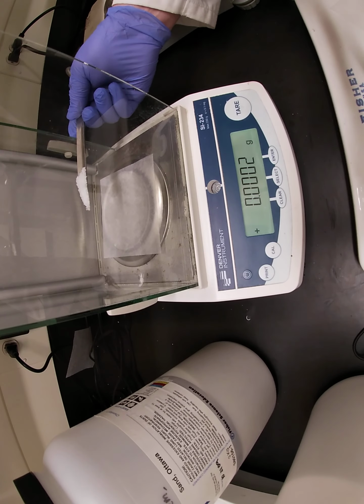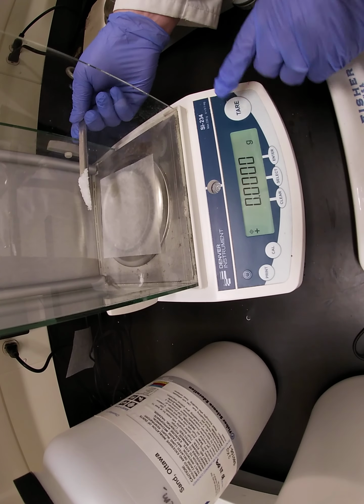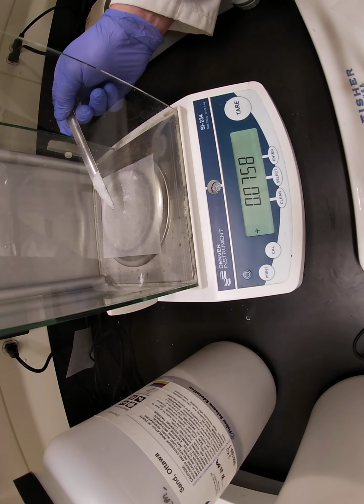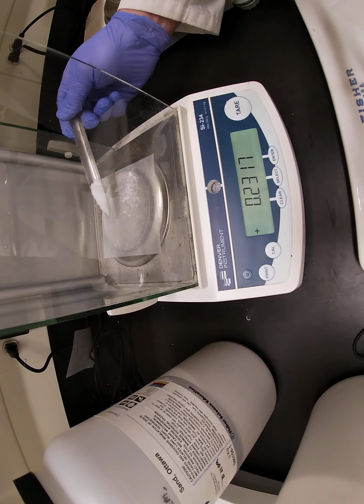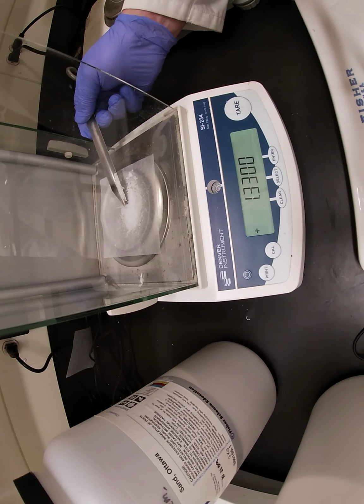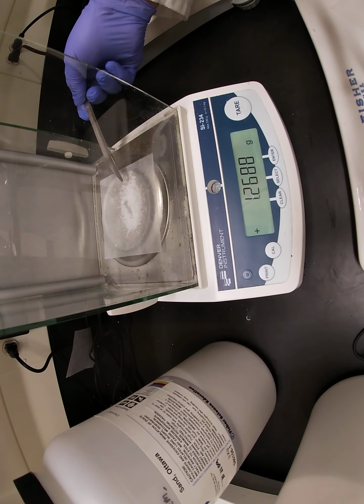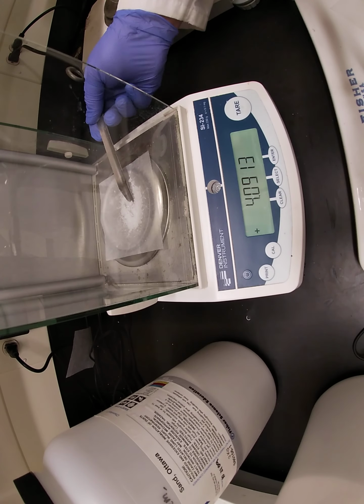And we're going to get this tared to 0 maybe someday. There we go. And that's a bit much, so we can knock off a couple of those big chunks.